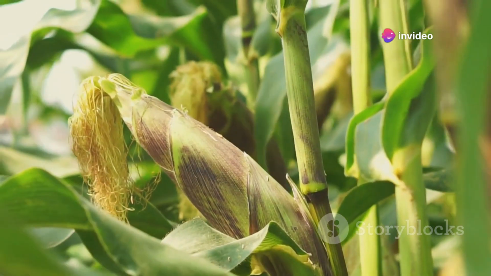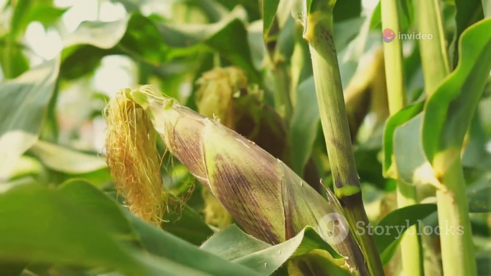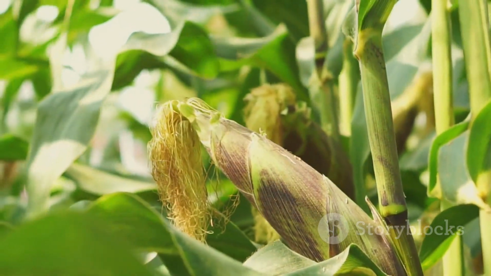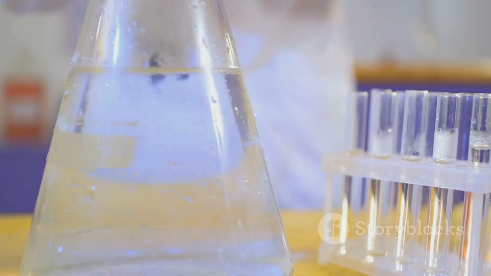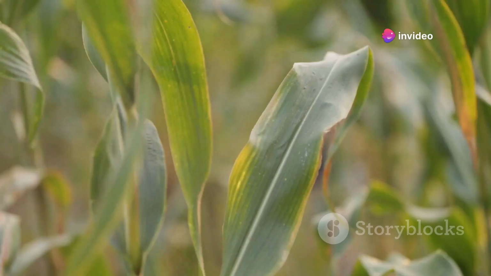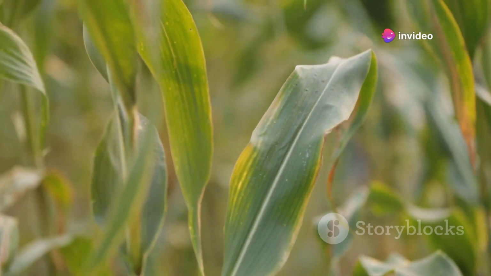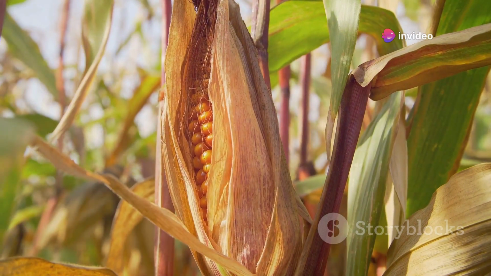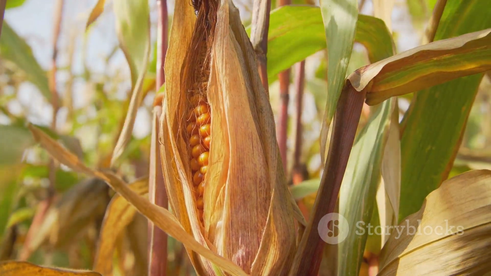For example, Bt corn is a type of genetically modified corn that produces a protein toxic to certain insects. This protein comes from a bacterium called Bacillus thuringiensis, or Bt. When pests eat the corn, they ingest the protein and die. This helps protect the crop from damage and increases yield.